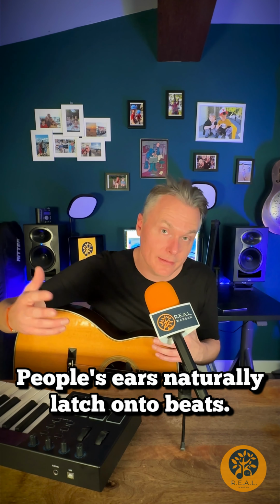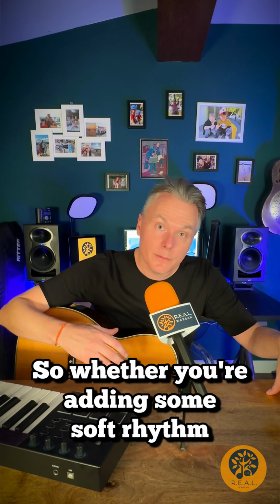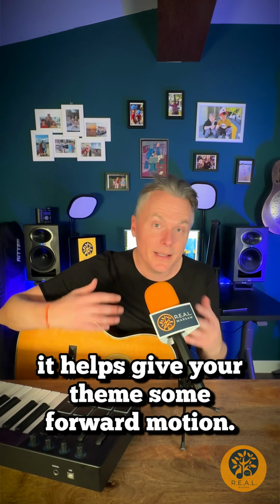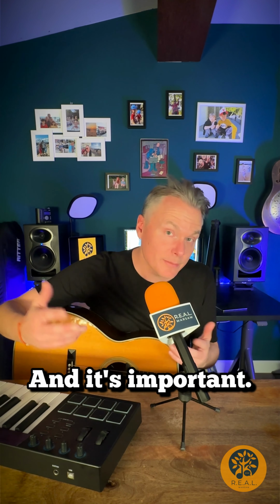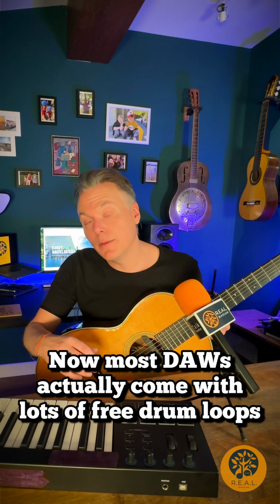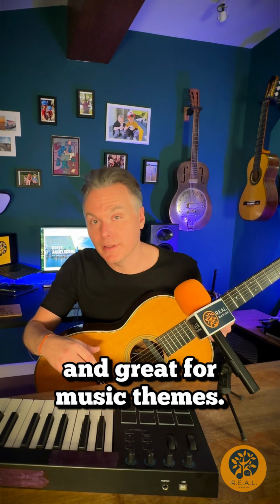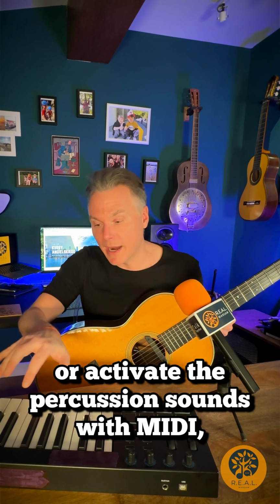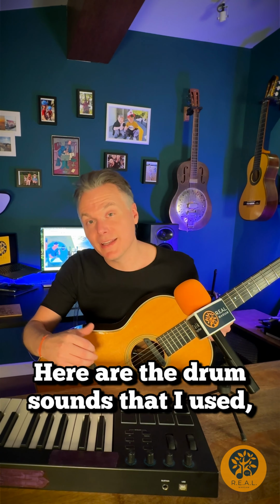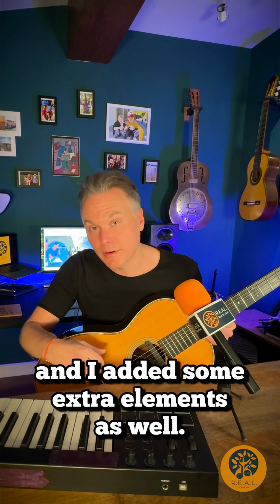It's adding beats. People's ears naturally latch on to beats. So whether you're adding some soft rhythm or some subtle percussion, it helps give your theme some forward motion, and it's important. Now most DAWs actually come with lots of free drum loops that sound clean, professional, and great for music themes. Whether you use loops or activate the percussion sounds with MIDI, they work perfect. Here are the drum sounds that I used, and I added some extra elements as well.